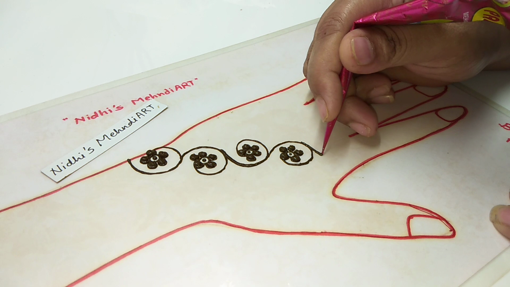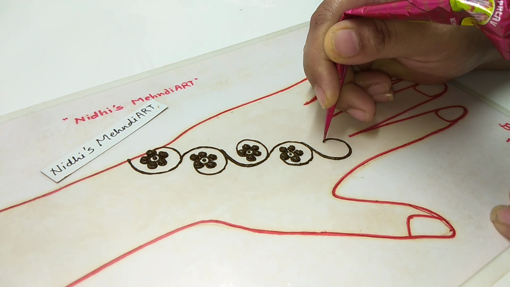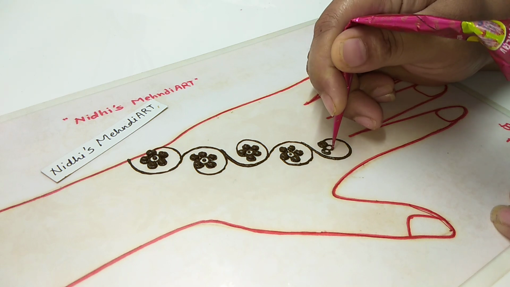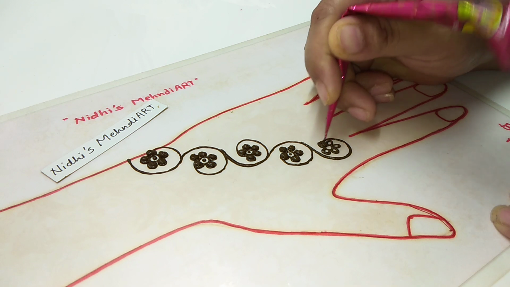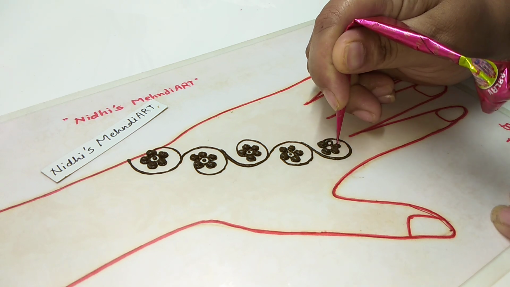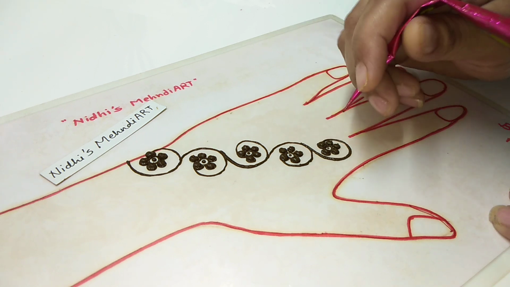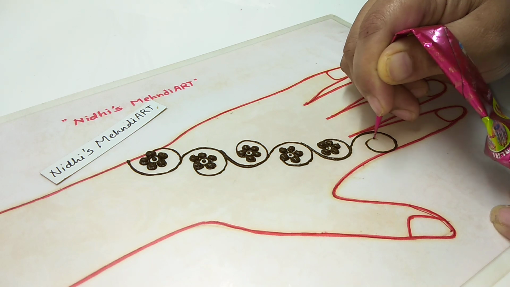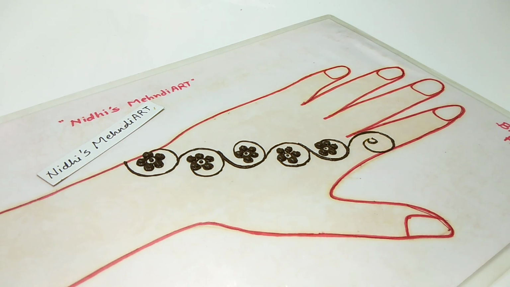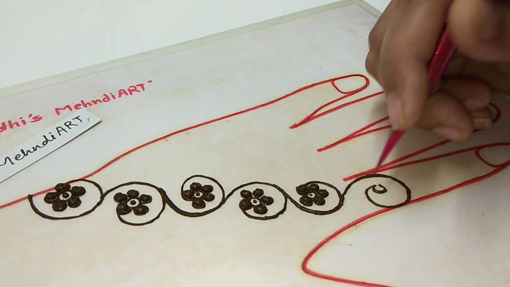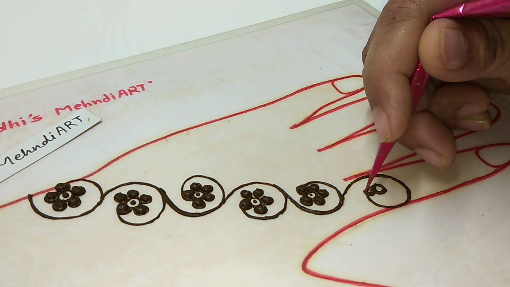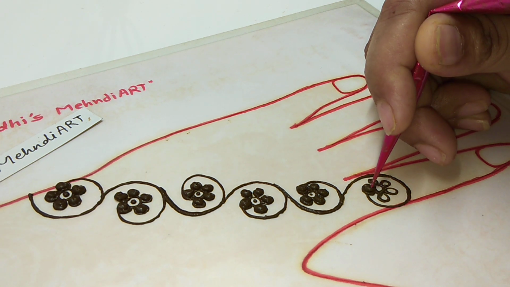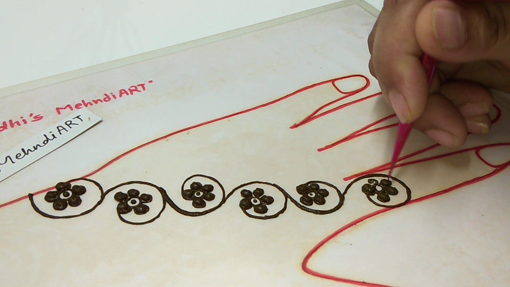From here, number 6. Make petals. Make the center, start making petals. Fill all these petals.